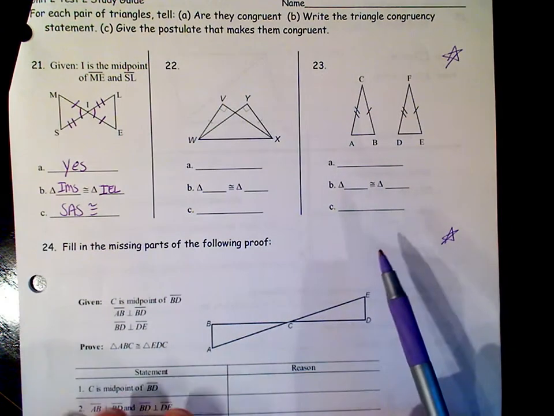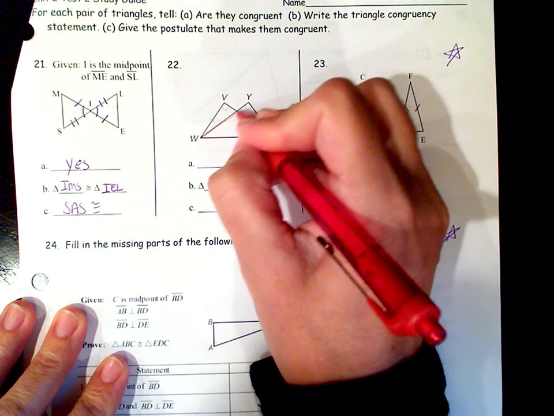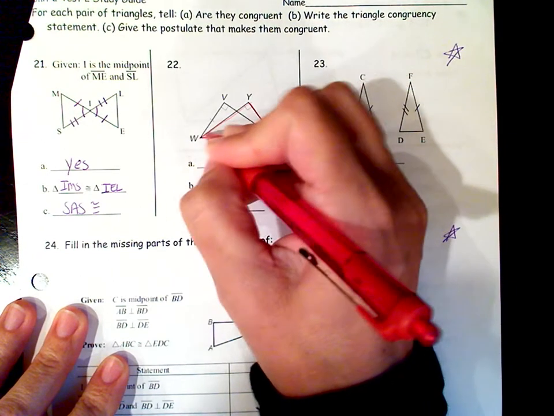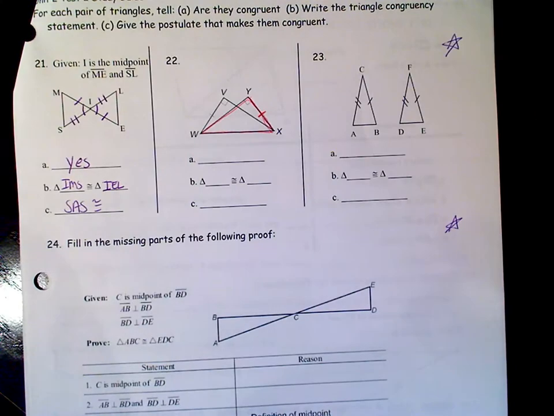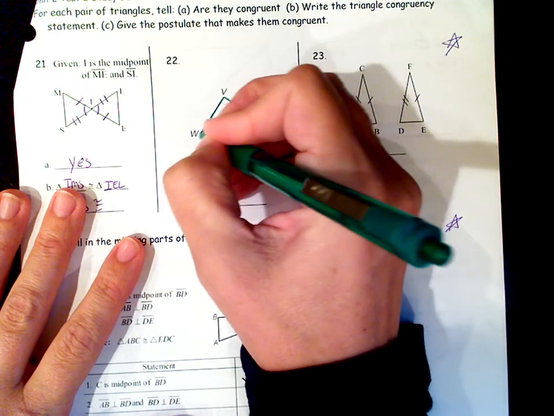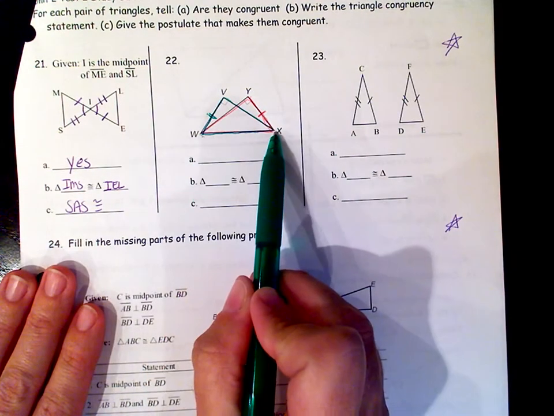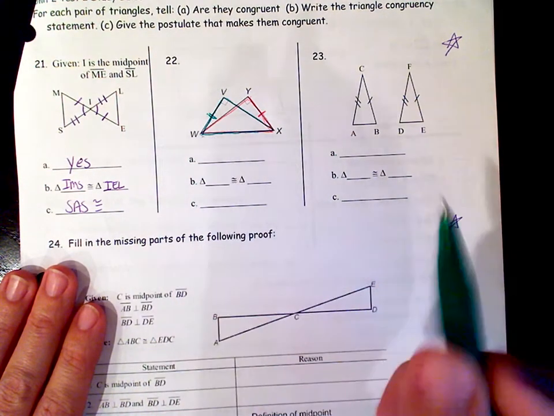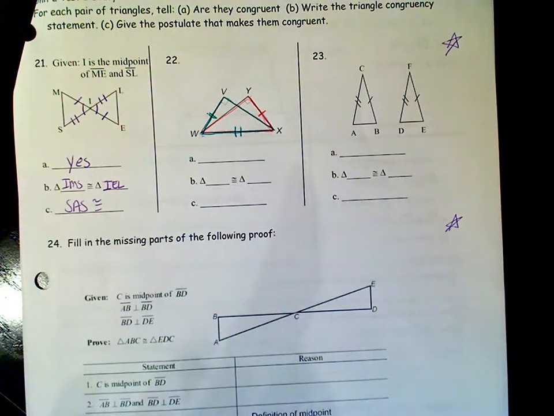On 22, it might help if you use two different colors to identify the two different triangles. So here is our first triangle. It is a right triangle. This leg is marked. And then we have this right triangle right here. And this leg is marked. Since these two triangles share this side, then WX is congruent to WX because of the reflexive property.